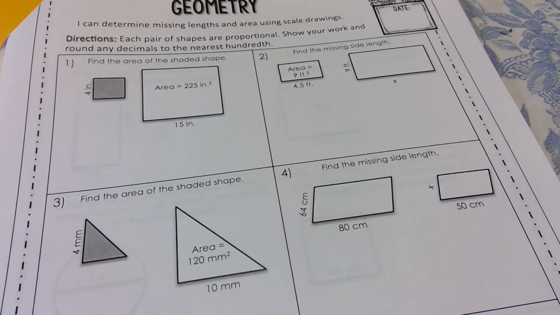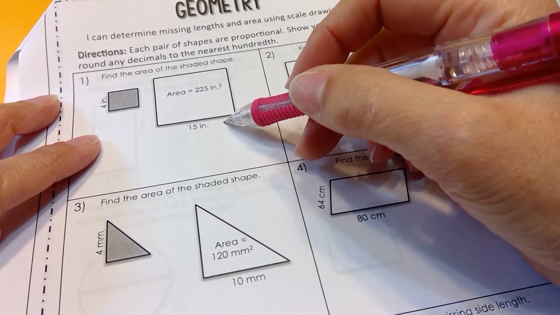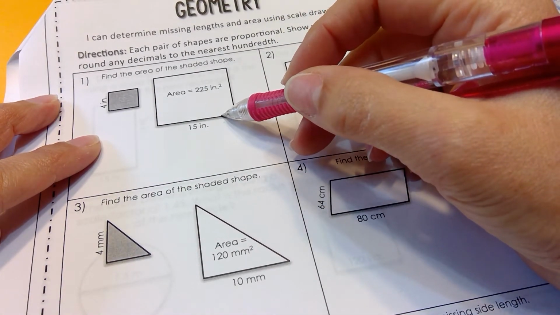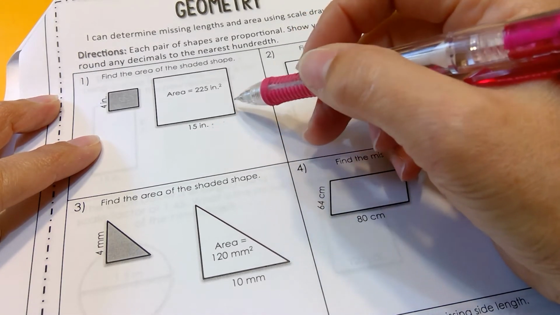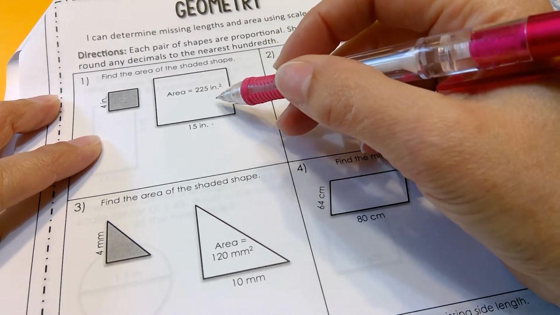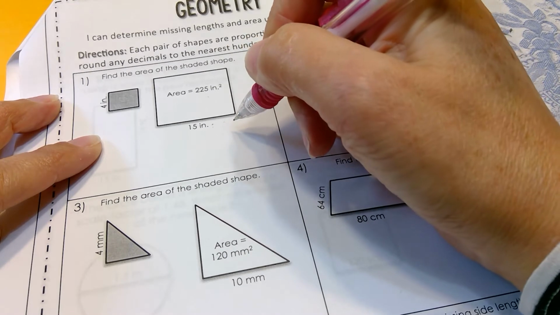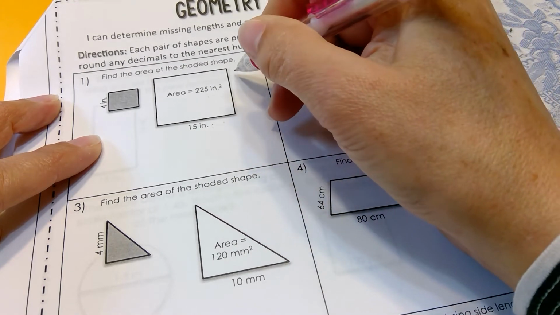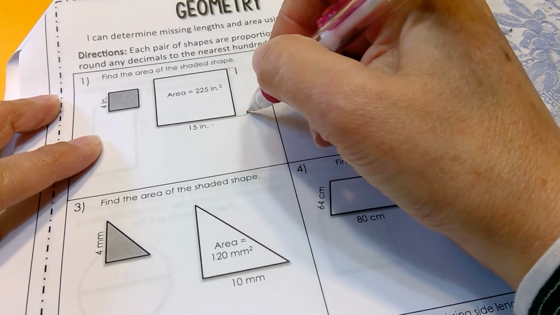Okay, so we're going to start with number one. We need to find the area of the shaded shape. So we're going to start by figuring out what our missing sides are for this. We know that 15 inches, we need to multiply this 15 times something to get 225. So in this case, I'm just going to do a straight division. I'm going to divide 225 by 15 and figure out what my missing side is right here.